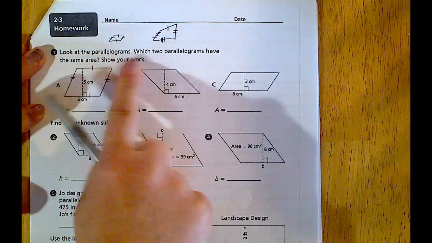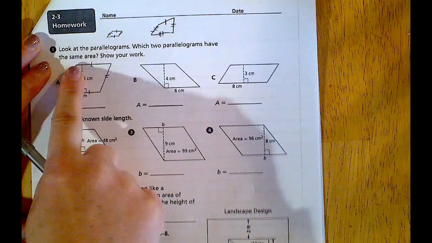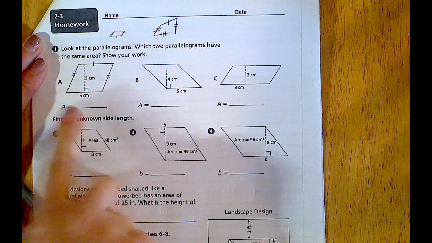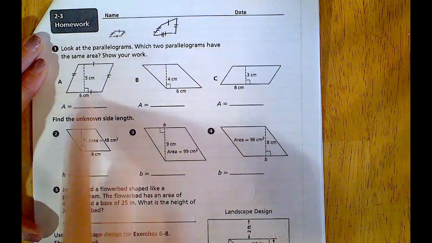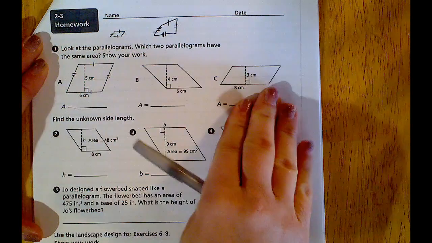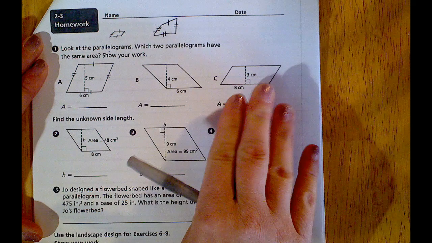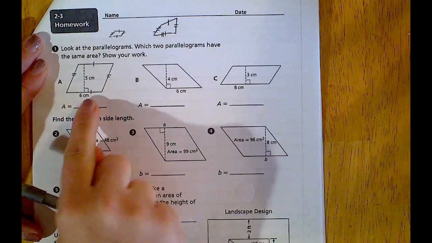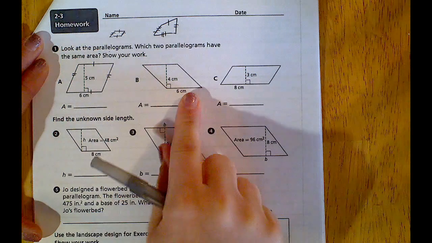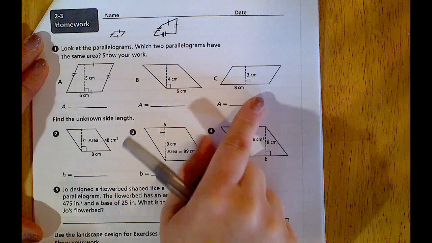All right, look at the parallelograms. Which two parallelograms have the same area? So we are going to have to figure all of this out. There's a total of 8 problems, but we really have to do a few more than that to figure out which one they are. We're going to make sure that we look at the common units. They have common units, which is really important to pay attention to.